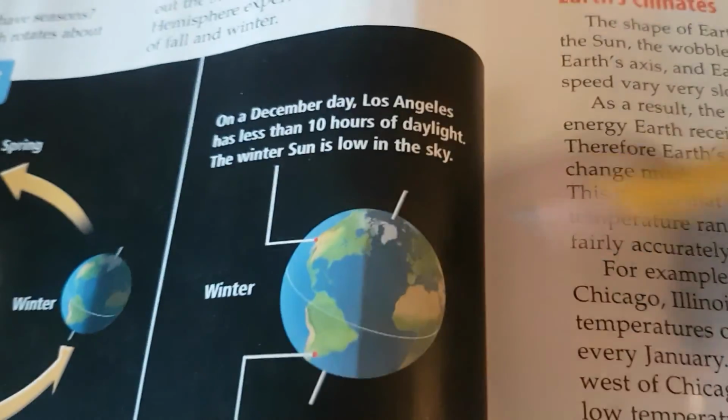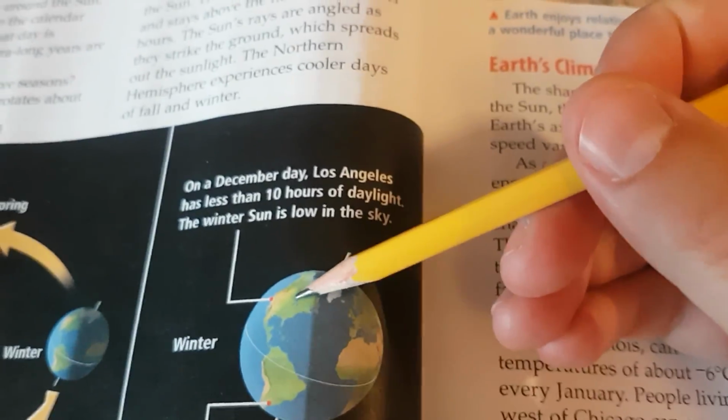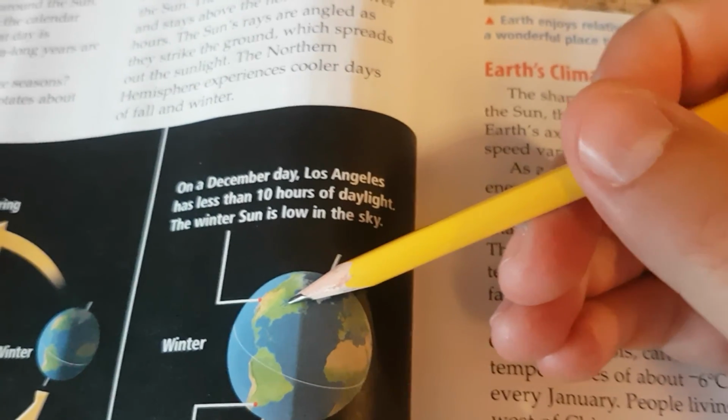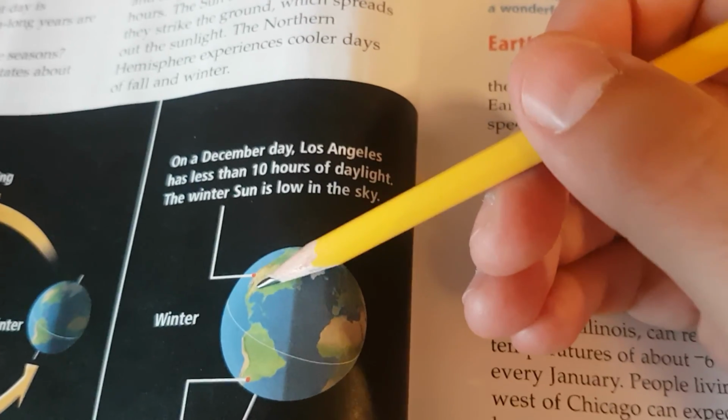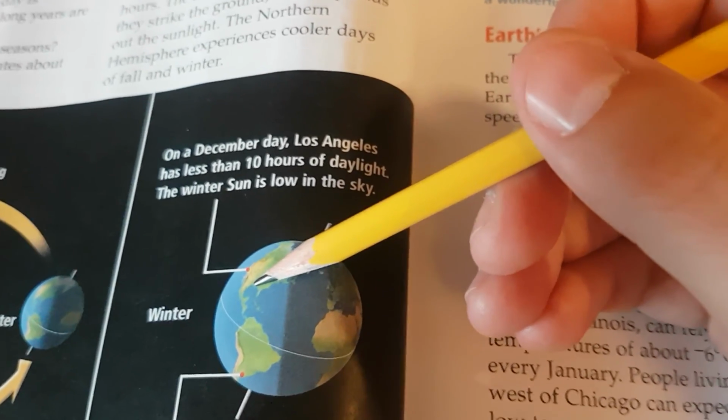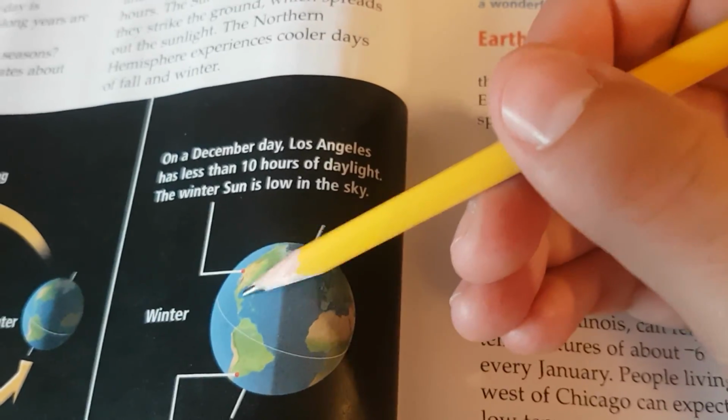Okay, if we look at the little globe here, Chicago is way up here in the north, so it's generally going to be colder near the poles. And Los Angeles is further south towards Mexico, and so is Houston, Texas. They are closer to the equator, so they're going to generally be warmer because they're getting a little more energy.